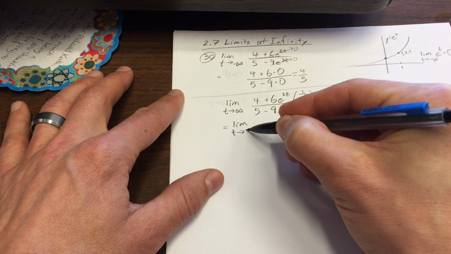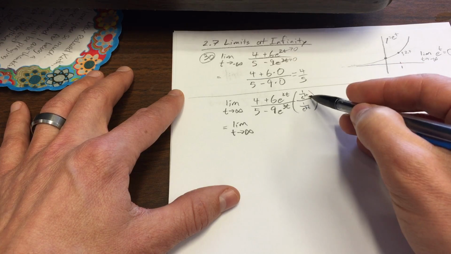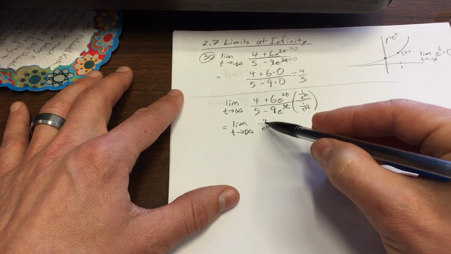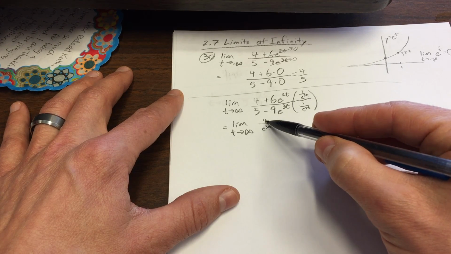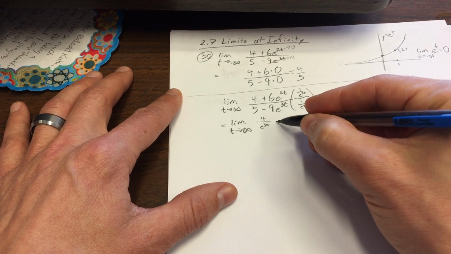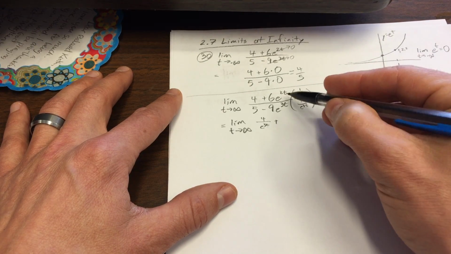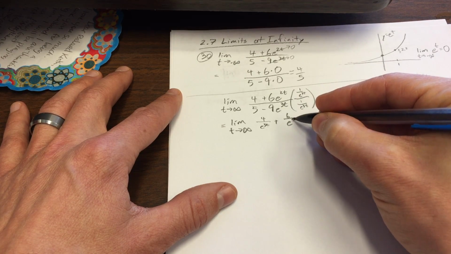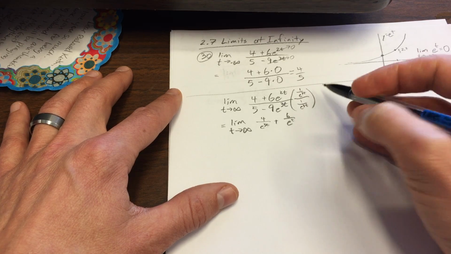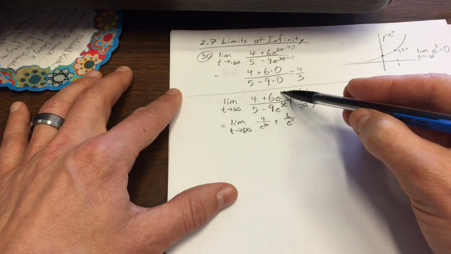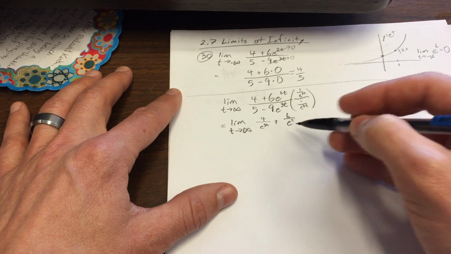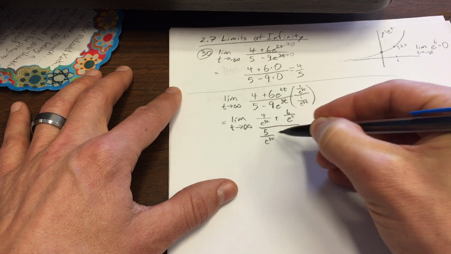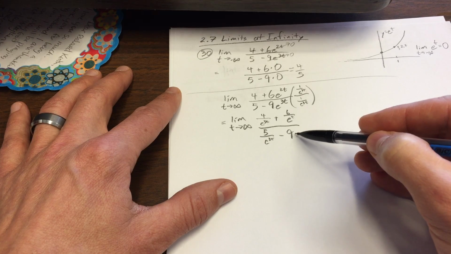Limit as t goes to infinity of, well, here I've got 4 over e to the 3t. The nice thing is this is going to 0. Numerator's fixed, denominator's going to infinity. This term right here, e to the 2t over e to the 3t, is 6 over e to the t, right? So what do you do with exponents? You subtract, so 2t minus 3t is minus t, or put it in the denominator. This term has 5 over e to the 3t, and this has 9. That's why I use the largest power in the denominator.